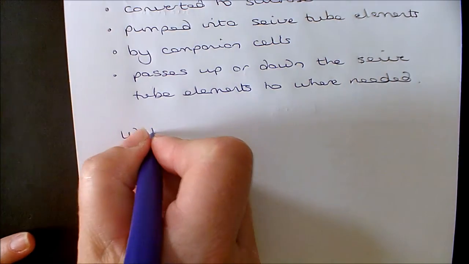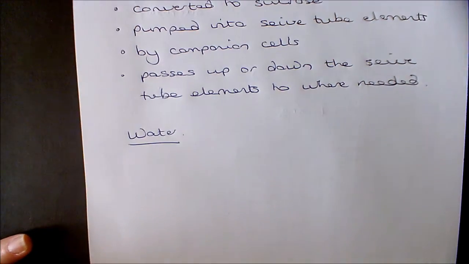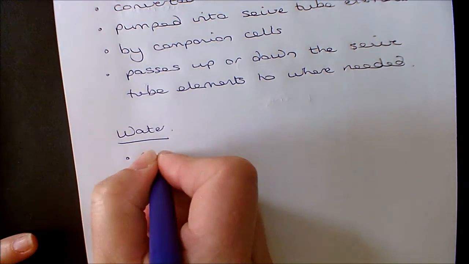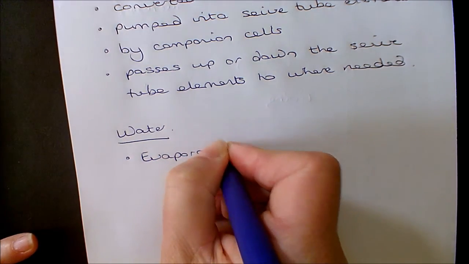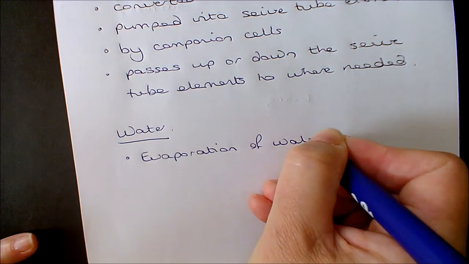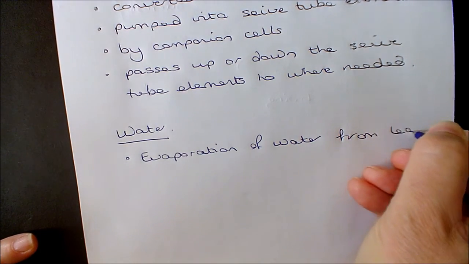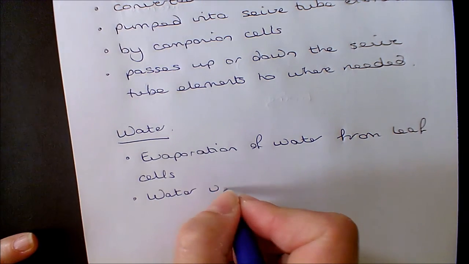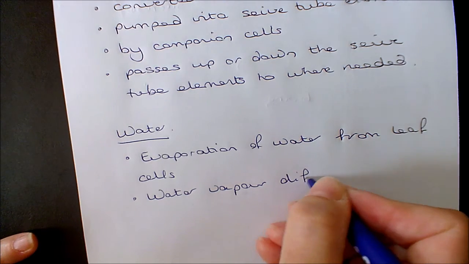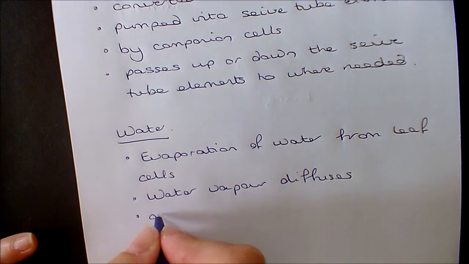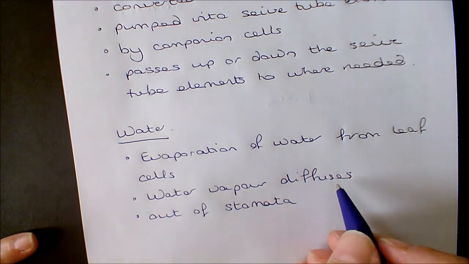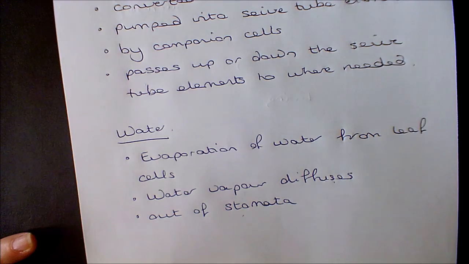And so finally, water. Okay, remember when we did transpiration that it starts at the leaf. So we have evaporation of water from leaf cells, and then water vapour diffuses out of the stomata. So I'm putting that on different bullet points there because we get a mark for diffusion and we get a mark for knowing that it passes out through the stomata.